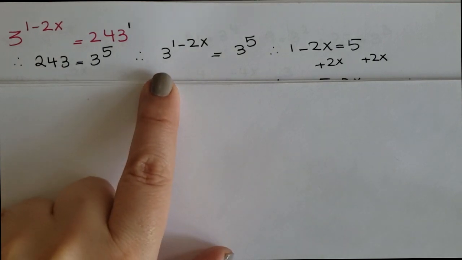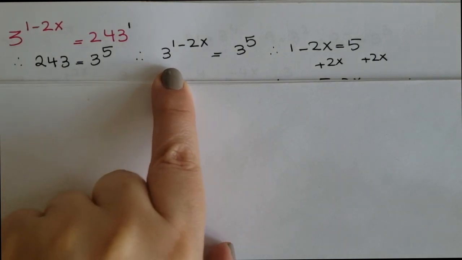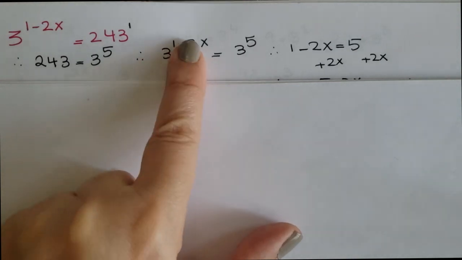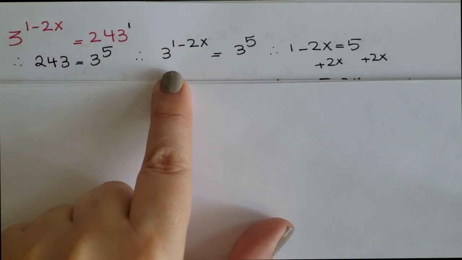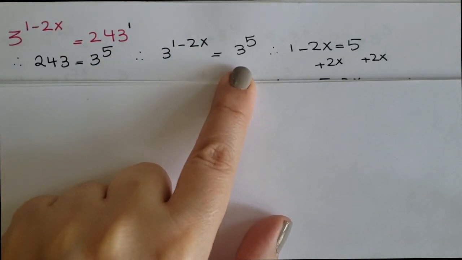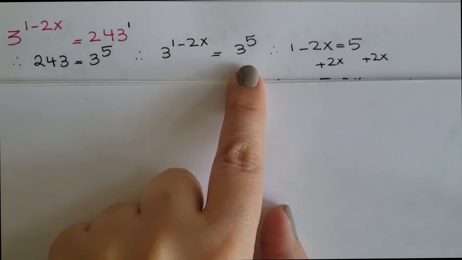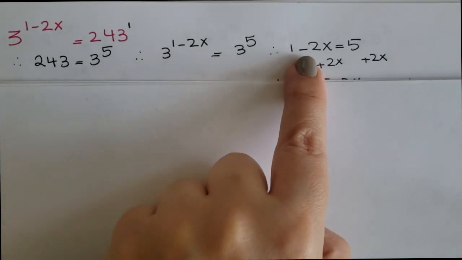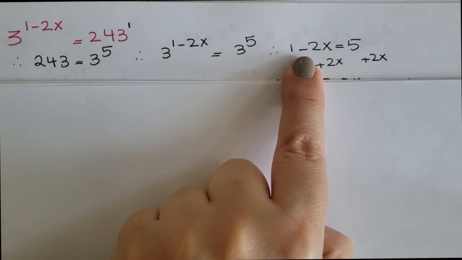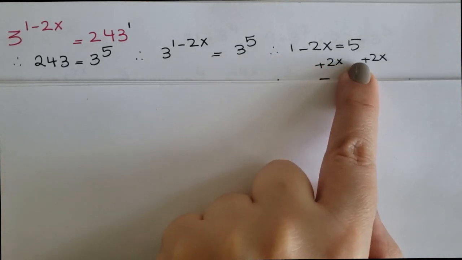So now I just substitute. This side of the equation is not changed, but on this side, instead of 243, I substituted 3 to the power 5. So now the two bases are the same, so the exponents must be the same. 1 minus 2x is equal to 5.